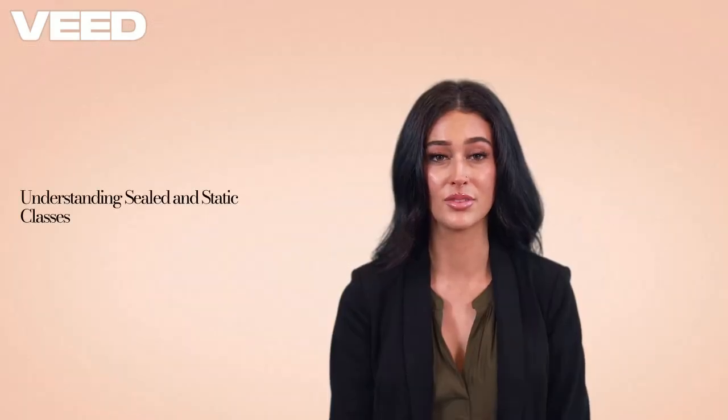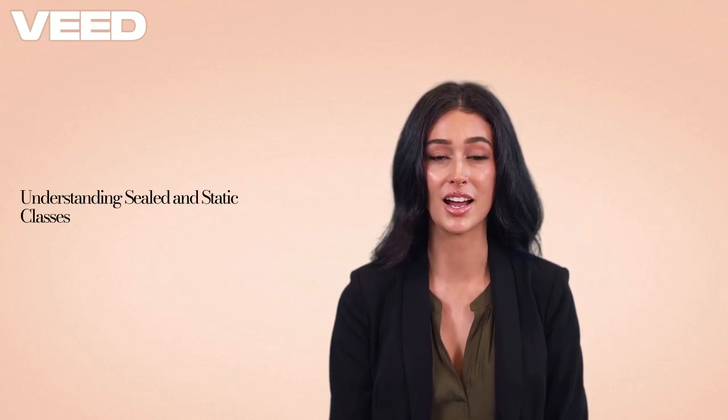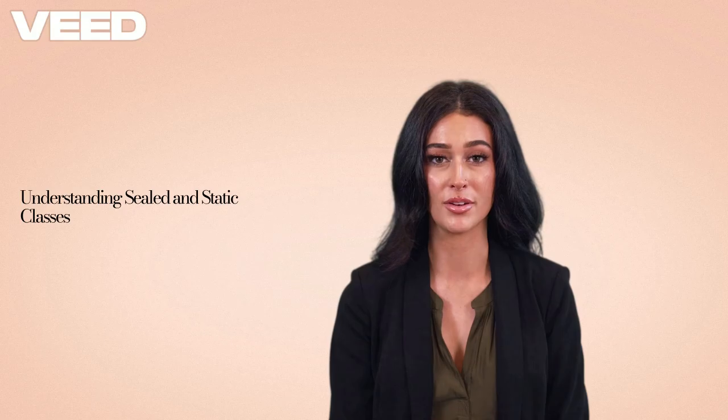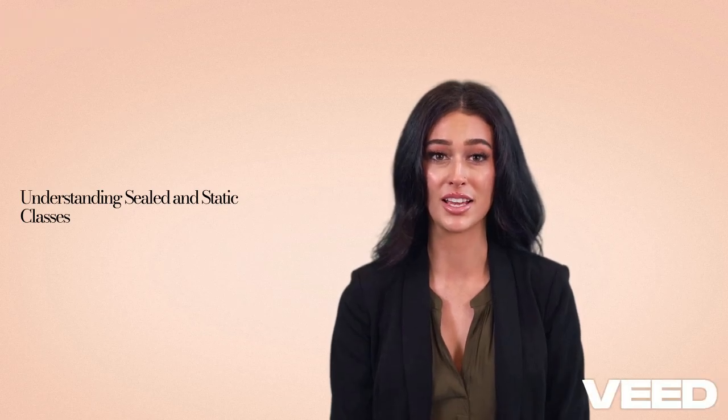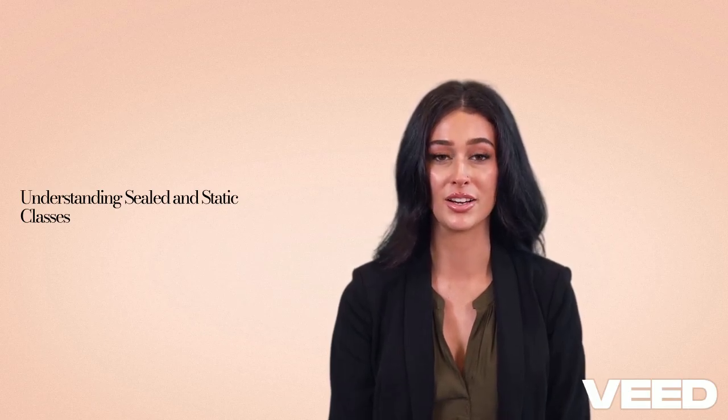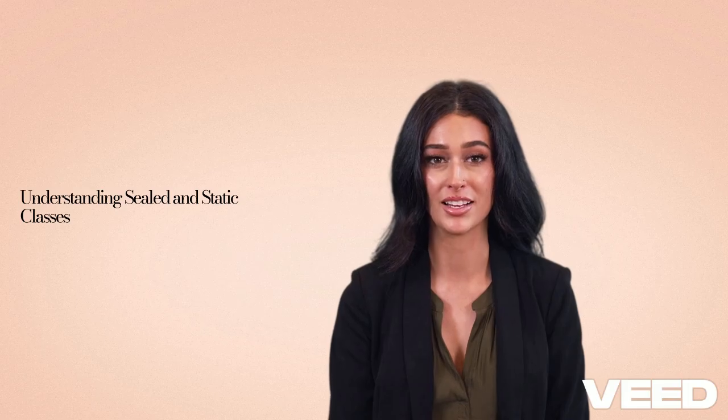Sealed class. A sealed class is a class that cannot be inherited and is used to restrict the properties. Explained below are some points to keep in mind about sealed class. A sealed class is created using the sealed keyword. Access modifiers are not applied to a sealed class. To access the sealed members, we must create an object of the class.